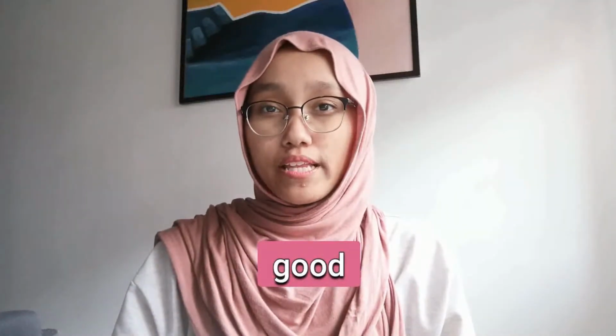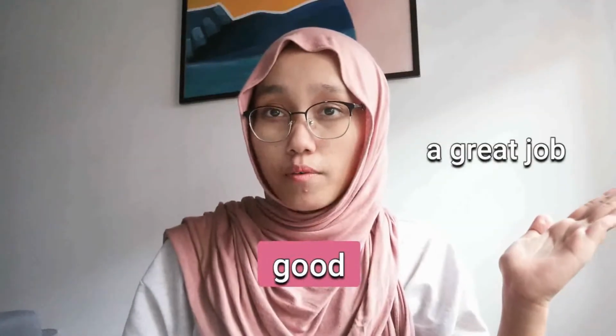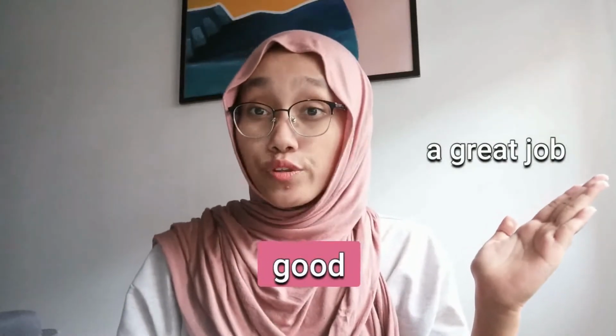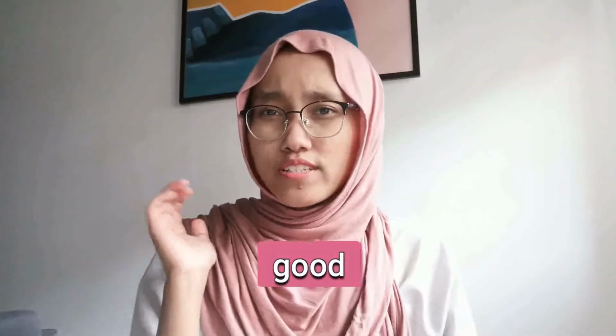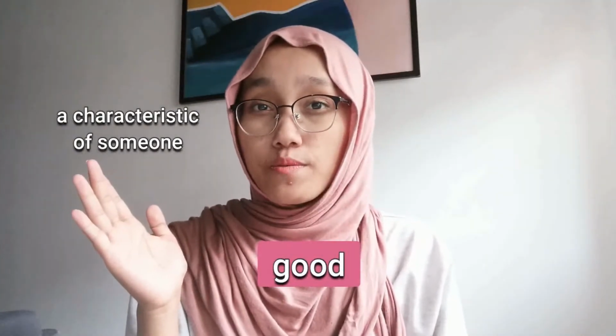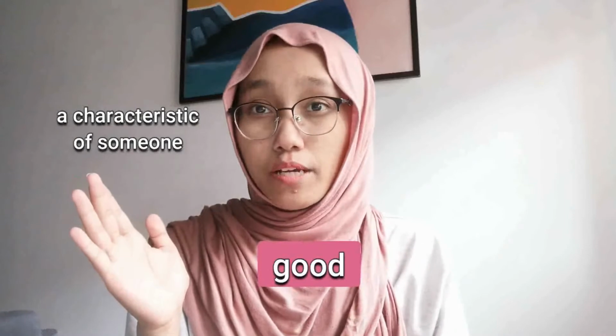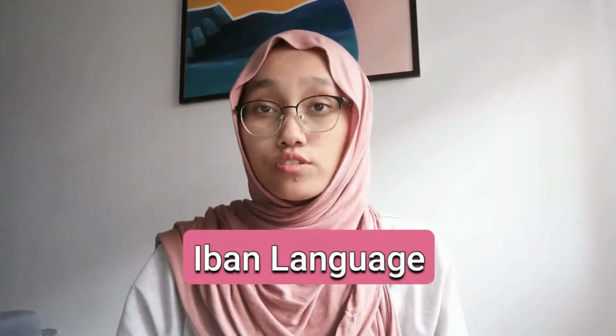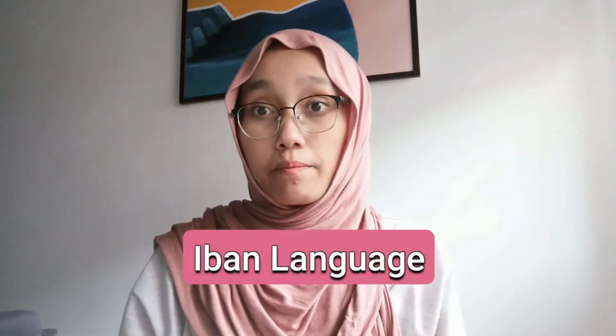So here, the word good can be explained as someone doing a great job, which refers to the previous example: the man is good at shooting. But it also explains the characteristic or personality of someone, which means the man is not a good person because he shot his grandmother.